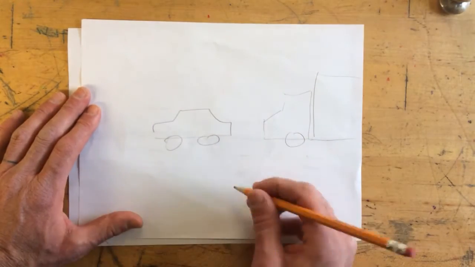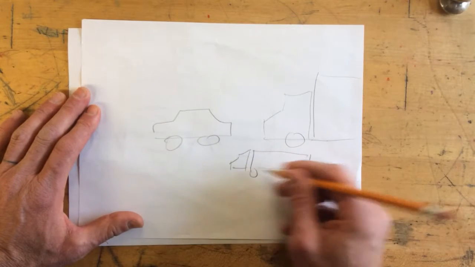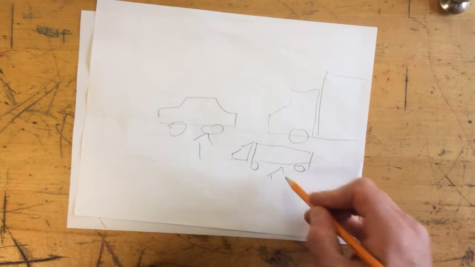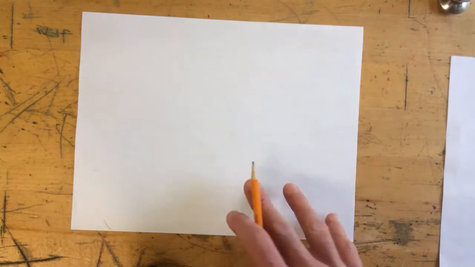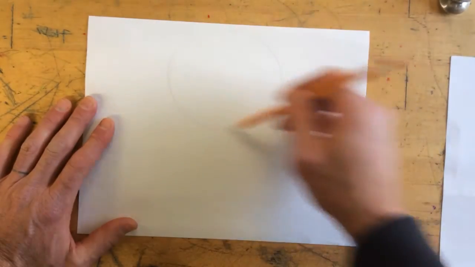If the taxi was that big and a semi-truck was this big, this car would be way too big for the size of this truck. That is how I explain proportions. Now remember, we're trying to do that with the face. So it's how big one thing on the face is in relationship to the other.